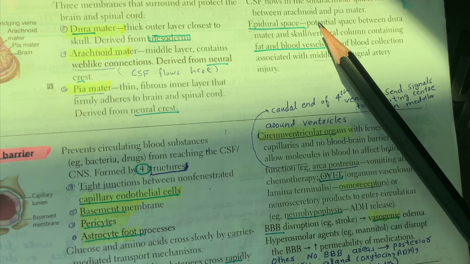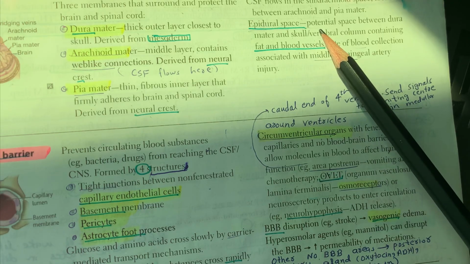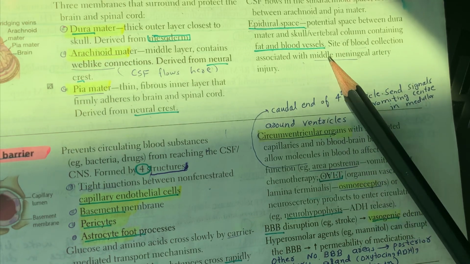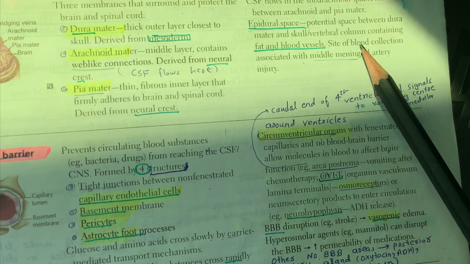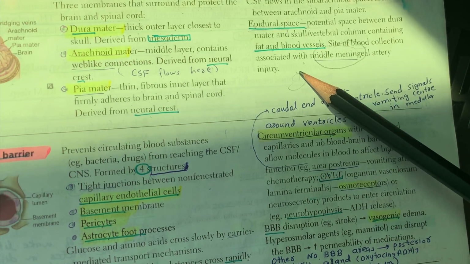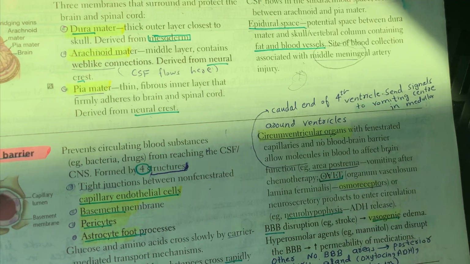What is epidural space? It is a potential space between dura mater and the skull or vertebral column, containing fat and blood vessels. It is the site of blood collection associated with middle meningeal artery injury, and the middle meningeal artery is affected when your pterion is affected, which is the connection point where all the lobes meet in your skull. Okay, so this is about the meninges.